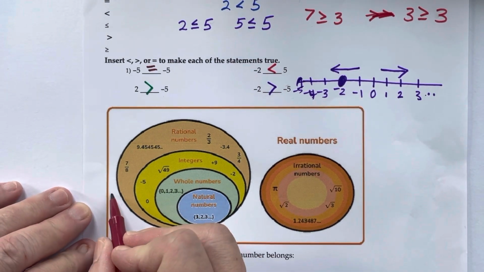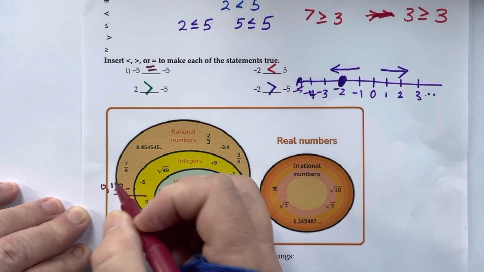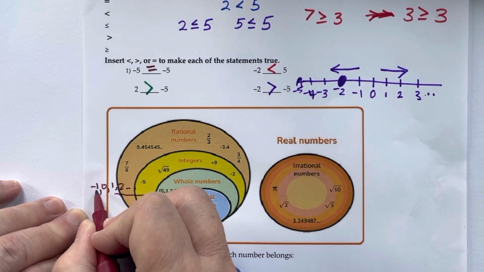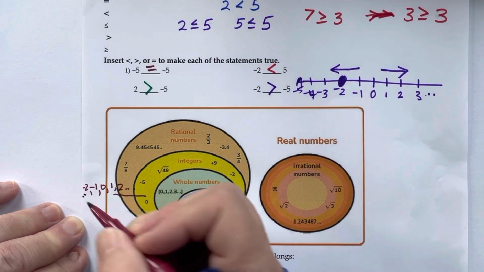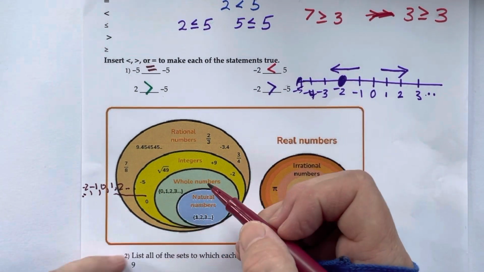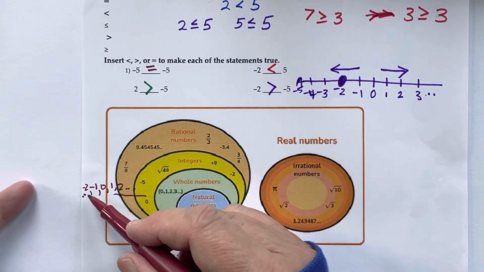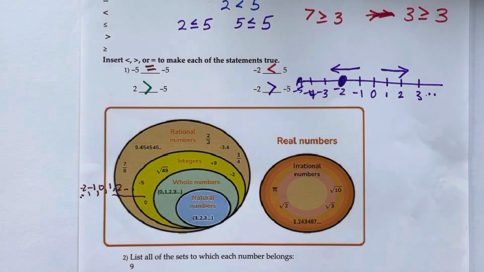I kind of wish they'd written this differently, so I'm going to do that. It's 0, 1, 2, dot, dot, dot. And then it goes to the left also, -1, -2, dot, dot, dot, that way, okay? I didn't write that really well, but the integers look like counting numbers in the positive direction and counting in the negative direction. So that's the integers.